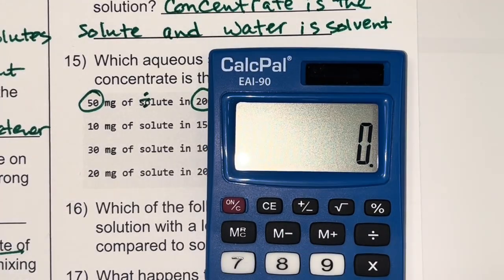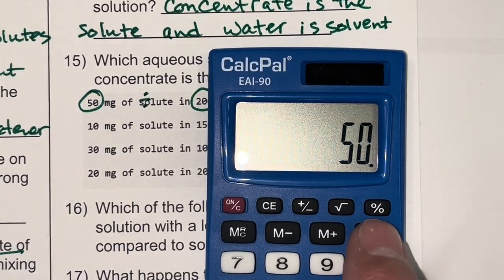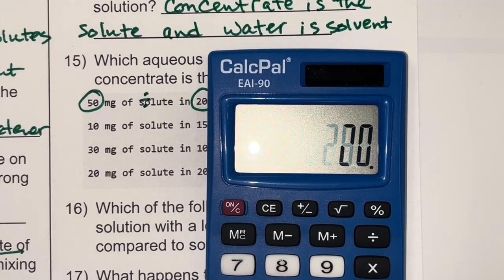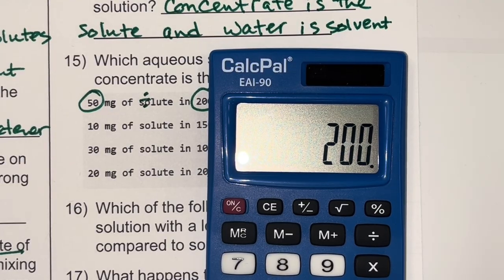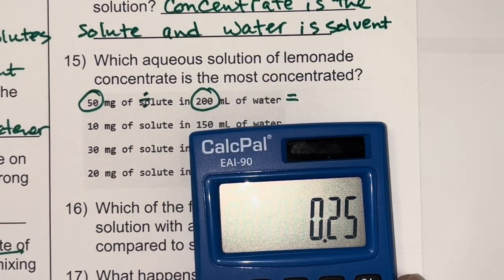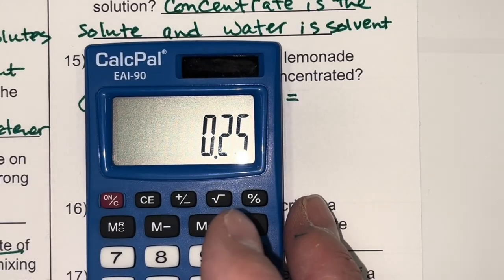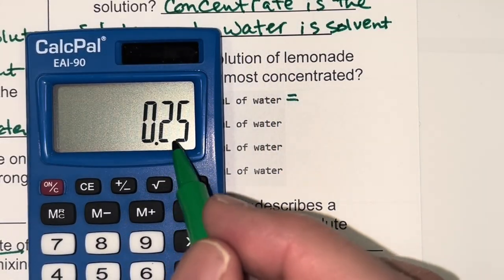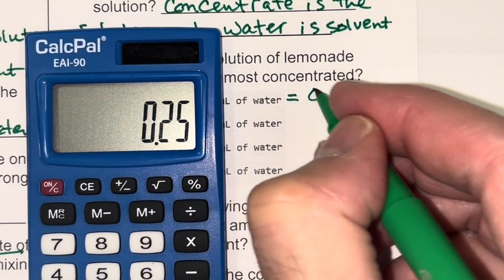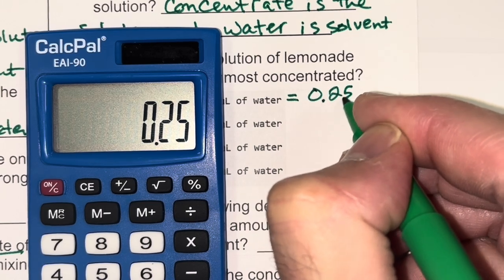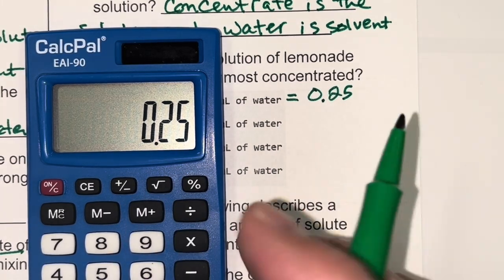So just a quick example here. 50 milligrams mixed with 200 milliliters of water would give you a concentration of 25%, or 0.25, or 0 and 25 hundredths.